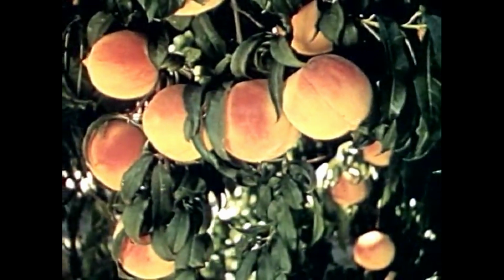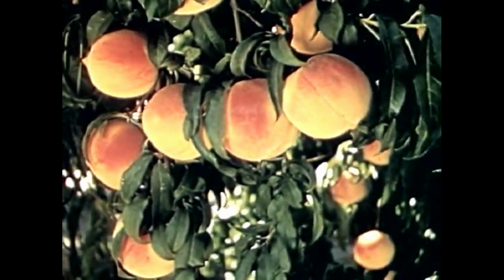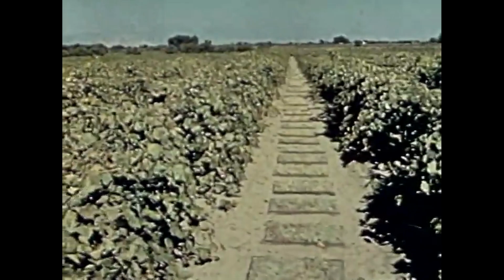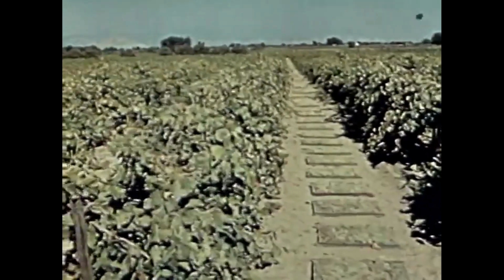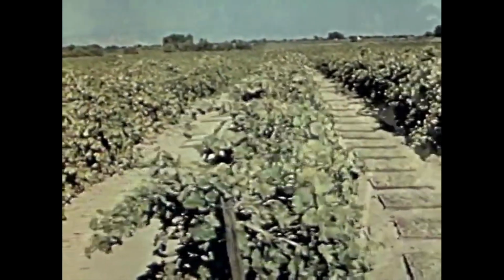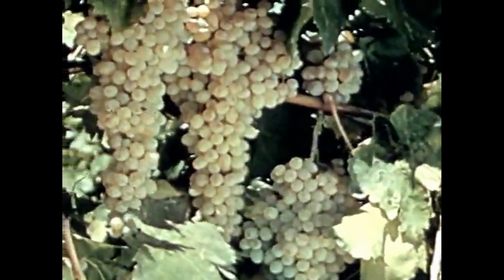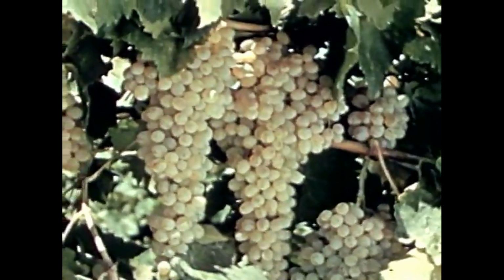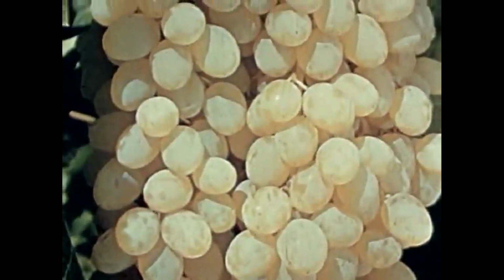For plump, flavorful peaches, you'd head for the Sacramento and San Joaquin Valley. There you'd find them in abundance, tender, mellow, and full of flavor. For the world's finest grapes, you'd look to the San Joaquin Valley, rightfully called the grape basket of a nation, and your mouth would simply water over those luscious amber morsels, just bursting their skins with sugar and goodness.